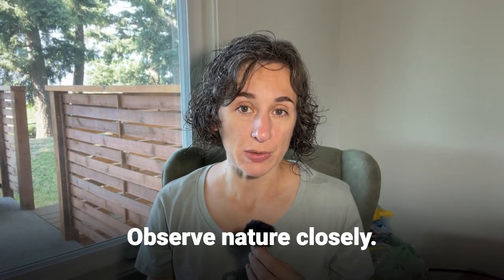How to apply Turner's style to your own art. Studying an artist like Turner isn't just about imitation, it's about understanding the choices behind the style and finding ways to incorporate similar approaches into your own work. Here are some ideas. Observe nature closely. Pay attention to light, color, and weather patterns. Capture the emotion of the movement or the moment.